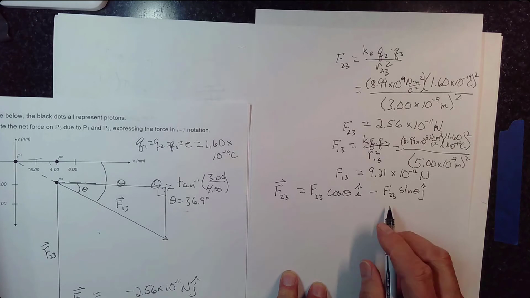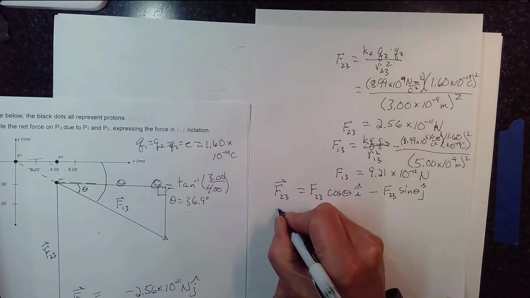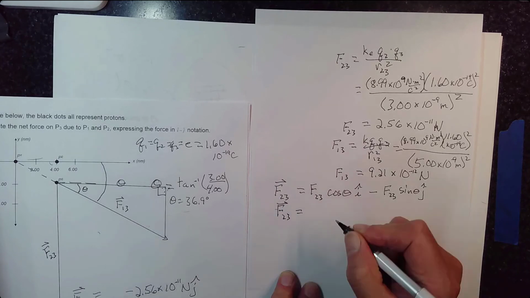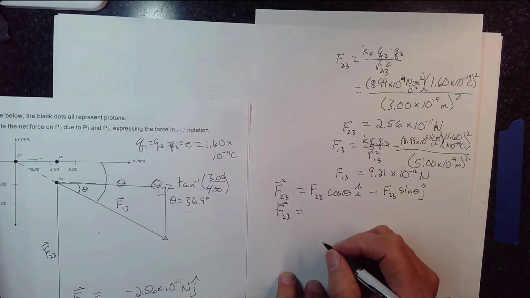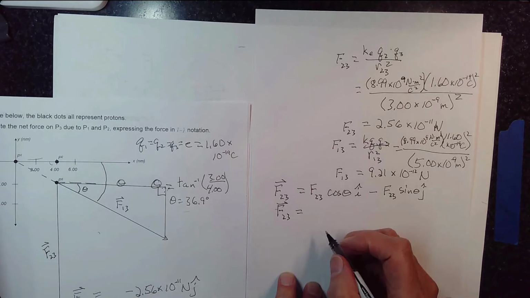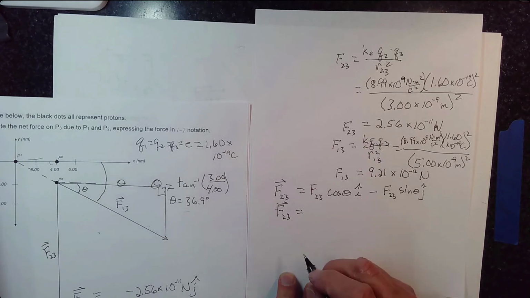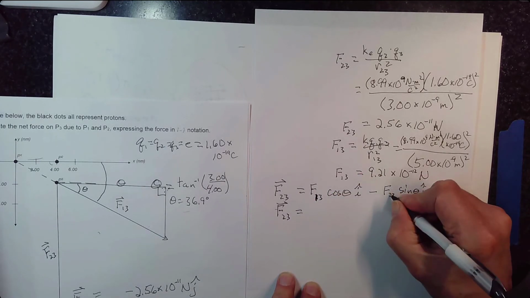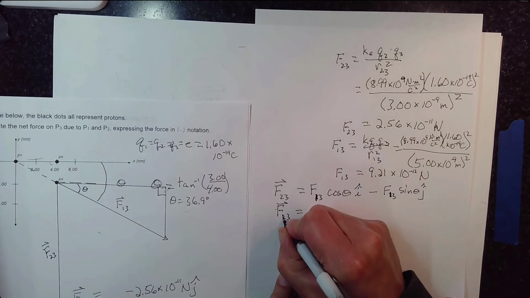And when you plug in the numbers and calculate those things, you'll end up with... no, this is F13, excuse me, getting my subscripts mixed up.